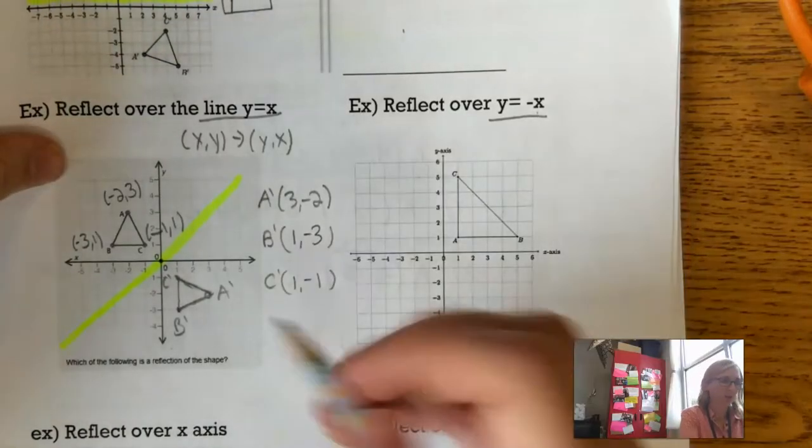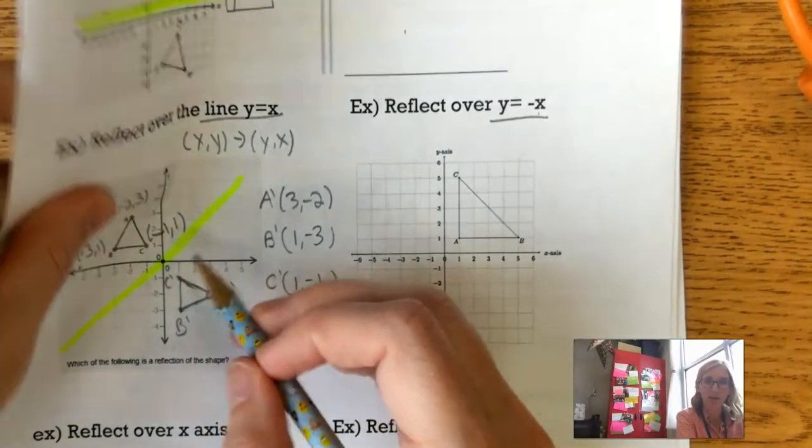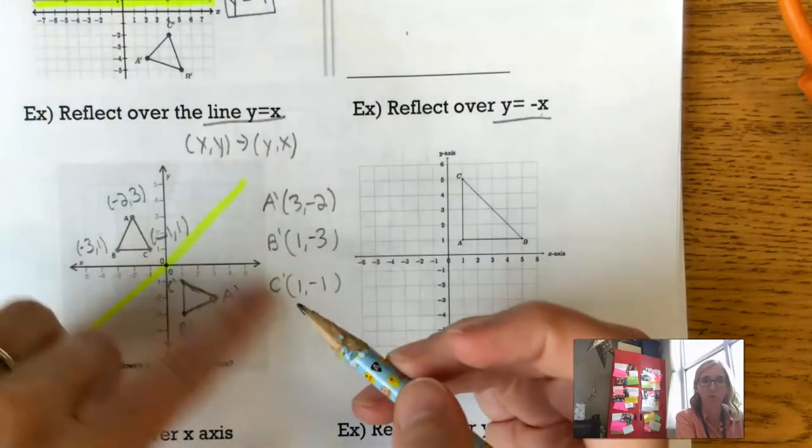Does look like a reflection. If I were to fold this over that yellow line, C and C prime would match up, A and A prime would match up, and B and B prime would match up. So it's a true reflection.